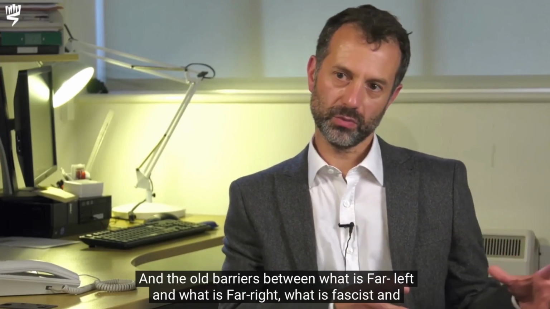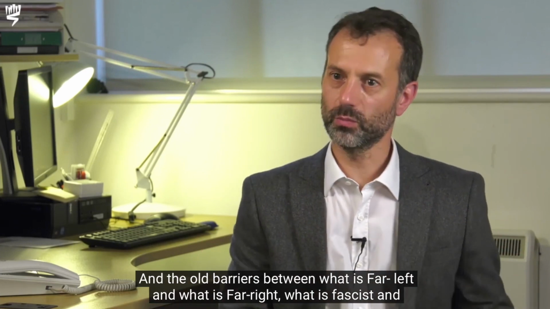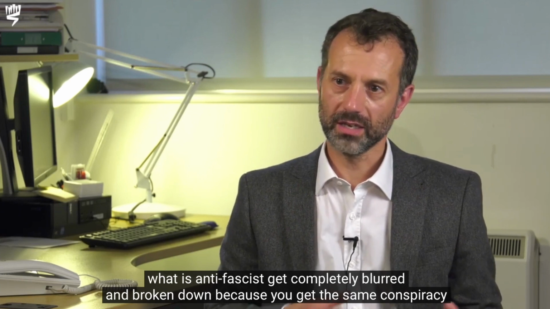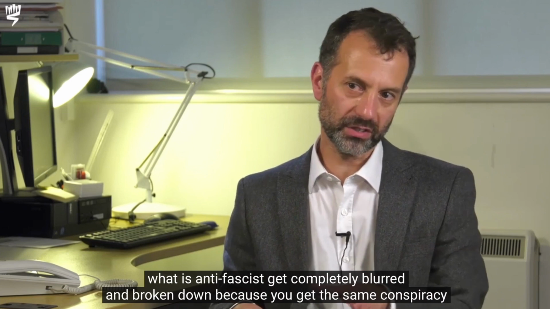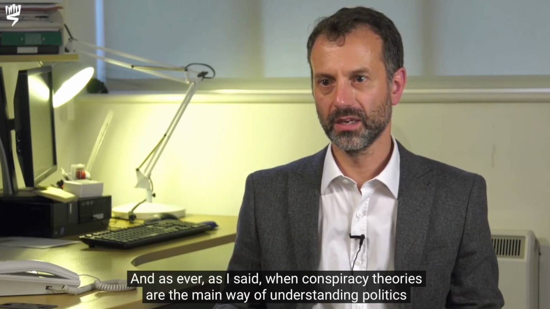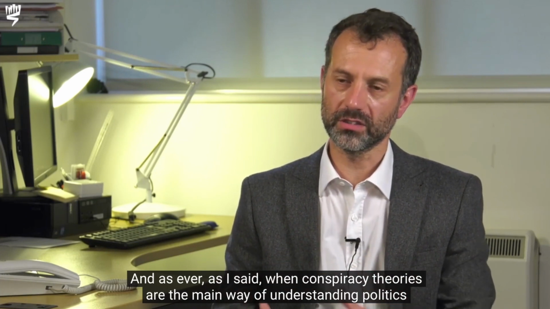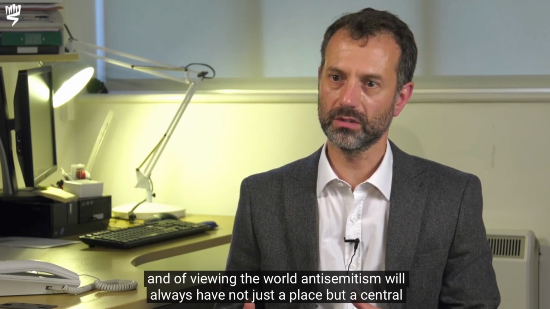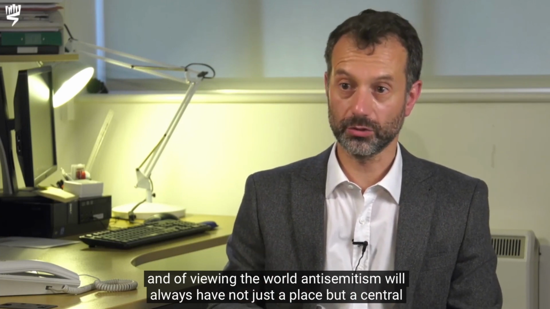And all these things just fit into these mixed together. And the old barriers between what is far left and what is far right, what is fascist and what is anti-fascist, get completely blurred and broken down, because you get the same conspiracy theories in all different parts of the political spectrum. And as ever, as I said, when conspiracy theories are the main way of understanding politics and of viewing the world, anti-Semitism will always have not just a place, but a central place.